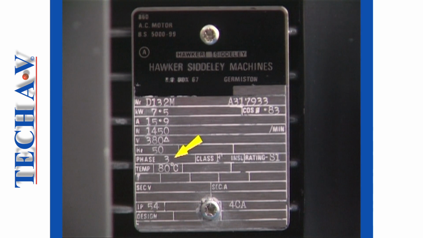We also see that it is a three-phase motor with Class F insulation. This refers to the temperature which the motor winding insulation can safely withstand, around 130 degrees Celsius in this case. Rating S1, another coded factor, refers to the fact that the motor is rated as continuous running at constant speed.